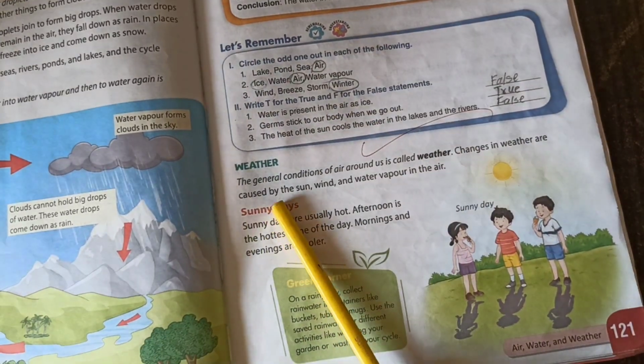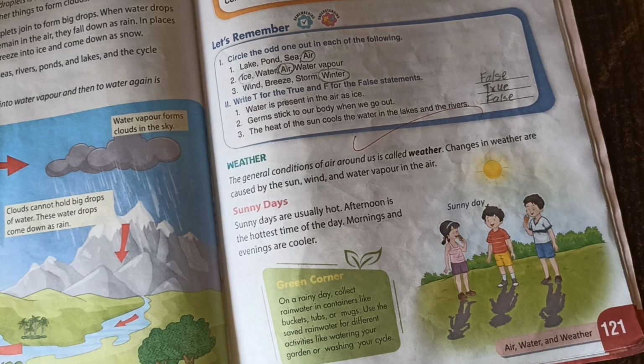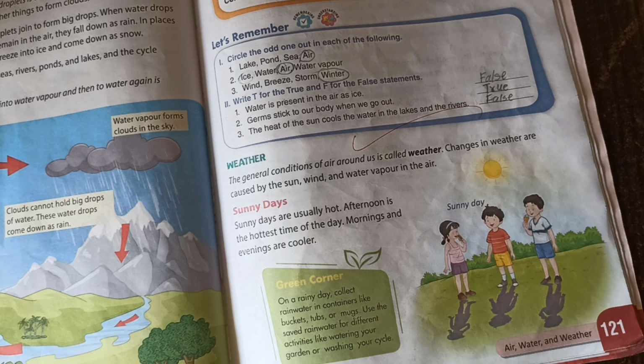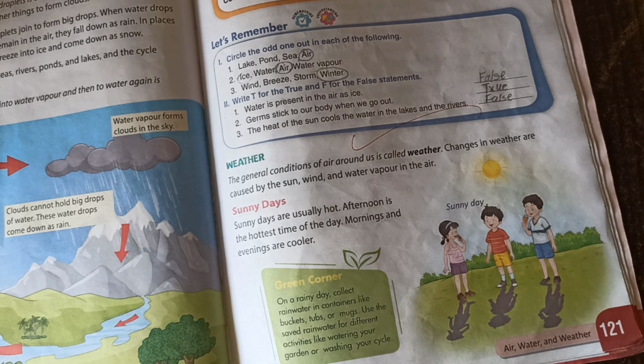Next topic is about weather. The general condition of air around us is called weather. For example, we know a few seasons: cold, hot. In the winter season we feel cold. In the summer season we feel hot. And in the rainy season, rain makes us wet and then we feel cold.